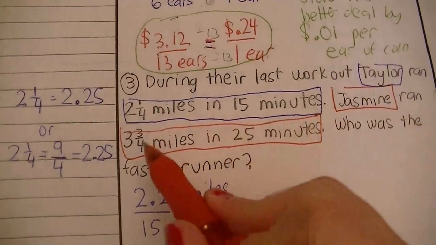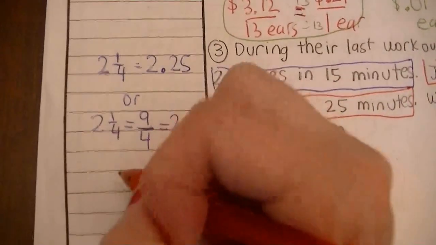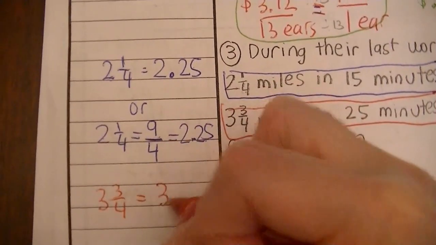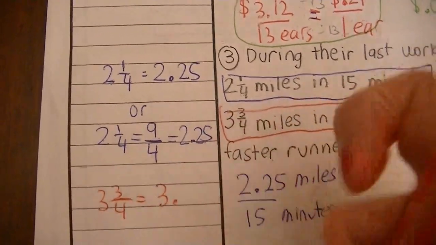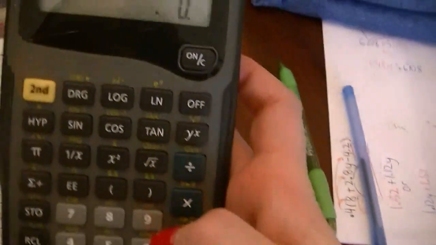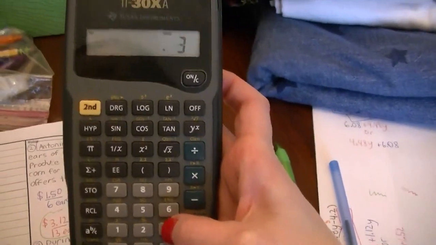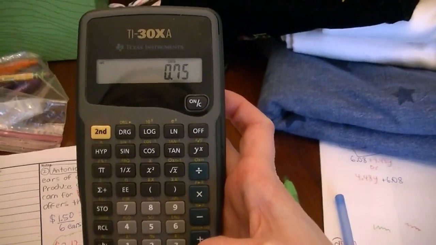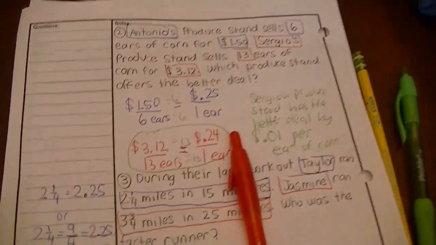And then the other one, same thing right here, 3 3/4. I know that that's a 3. 3 divided by 4. 3 divided by 4 equals 75 hundredths. No, not 75.